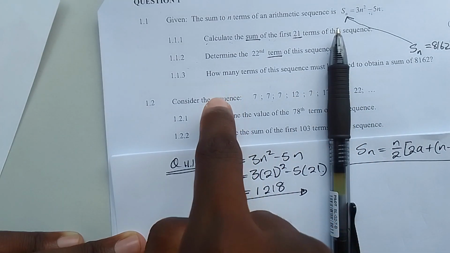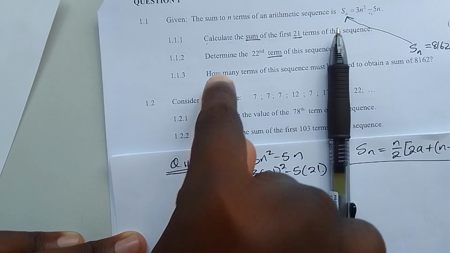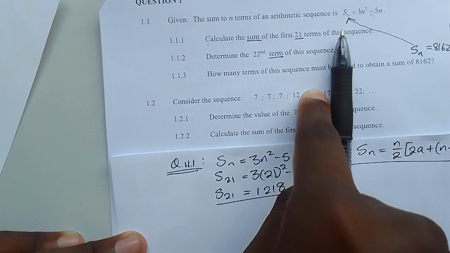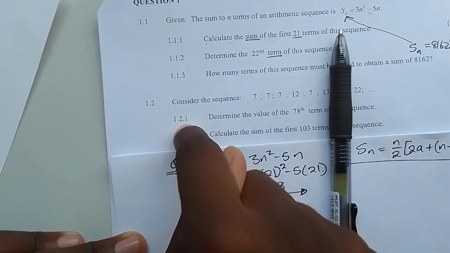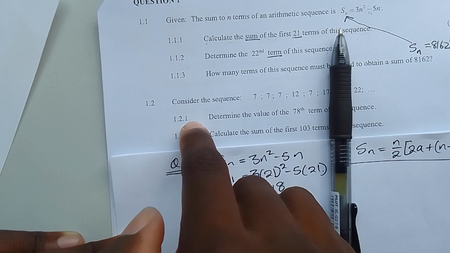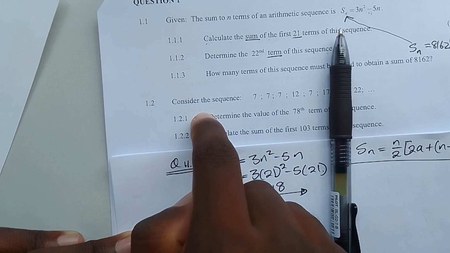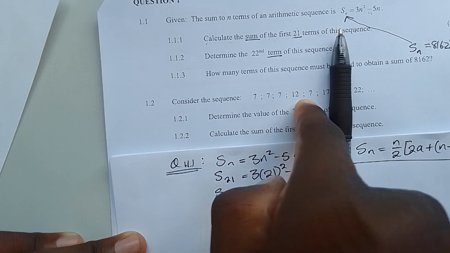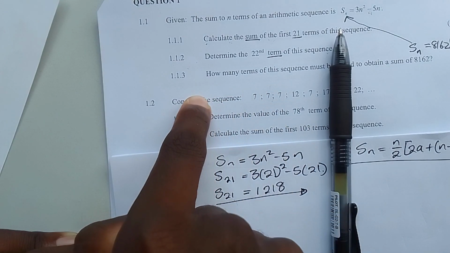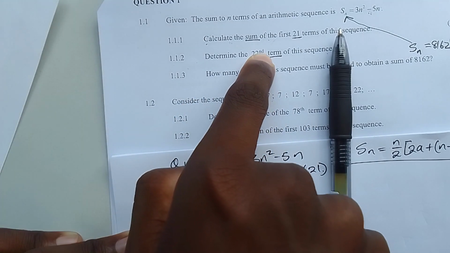In order to get from the sum to 21 terms to the sum to 22 terms, you have to add the 22nd term, because you keep adding the terms to get the sum. So, in other words, if you take the sum to 22 terms and subtract the sum to 21 terms, you will get the 22nd term.